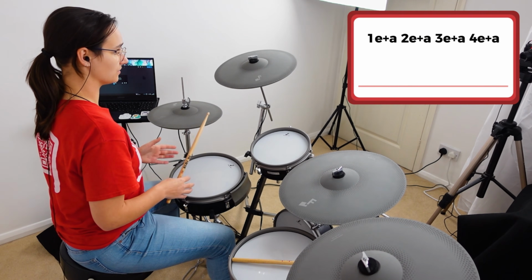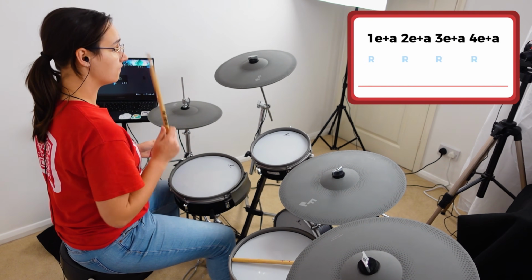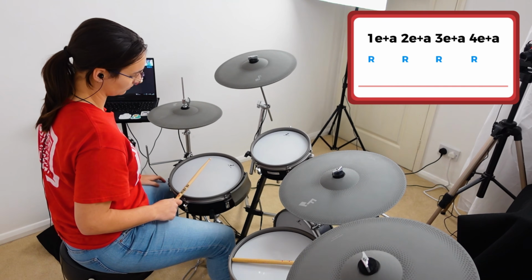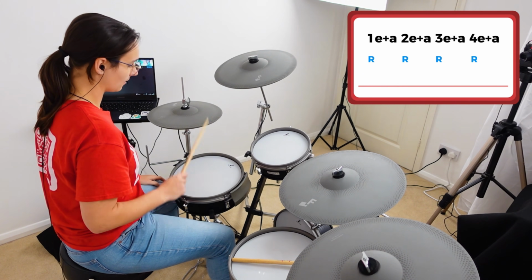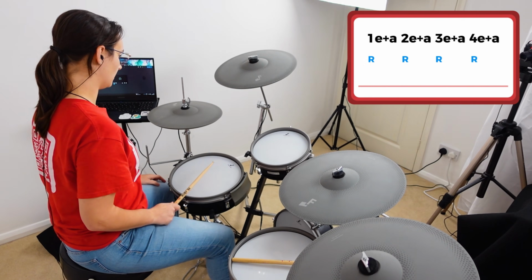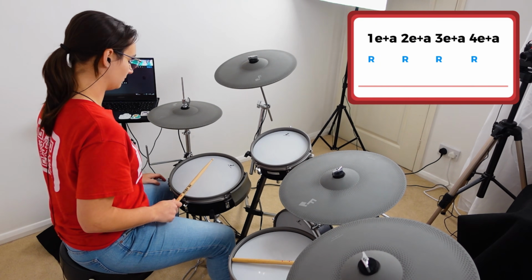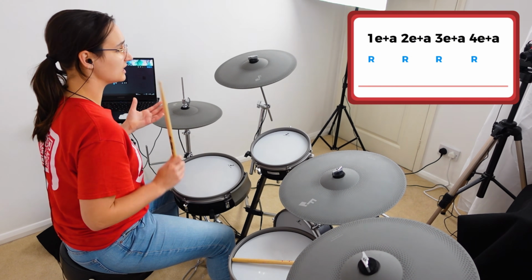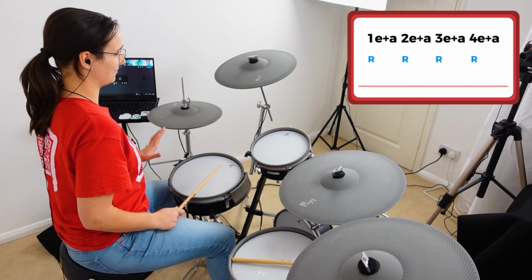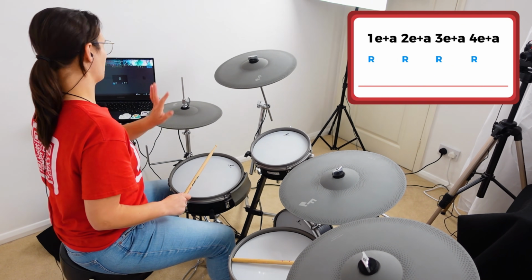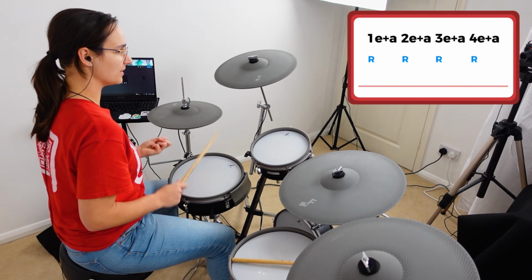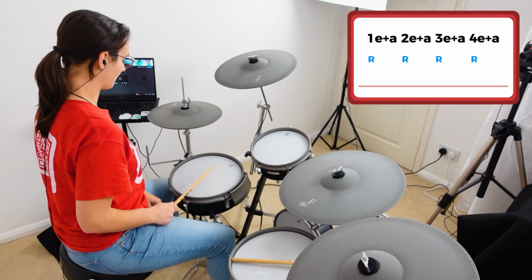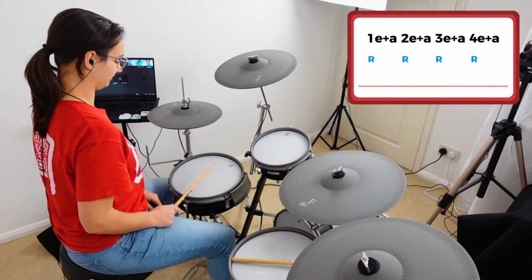1, 2, 3, 4, and 1, 2, 3, 4, 1, 2, 3, 4. If you're feeling it in your body, it will help. If you don't feel anything whatsoever and you don't even know what you're listening for, don't worry about it. Just about knowing and learning how fast that quarter note feels. 1, 2, 3, 4.